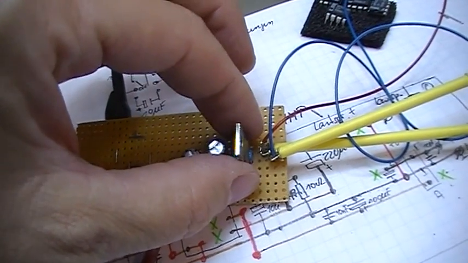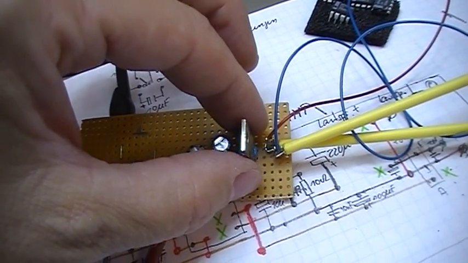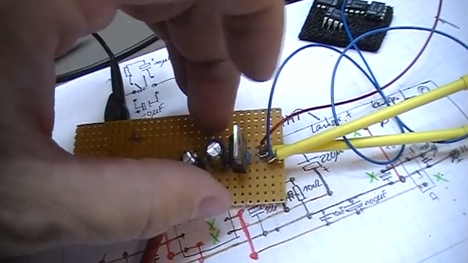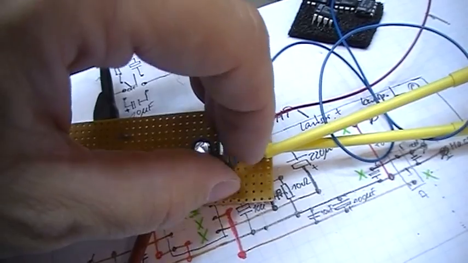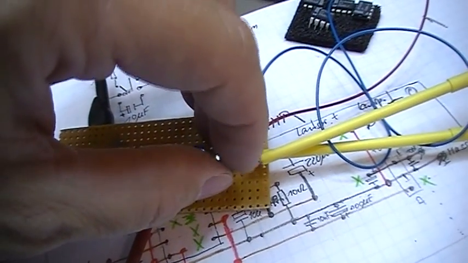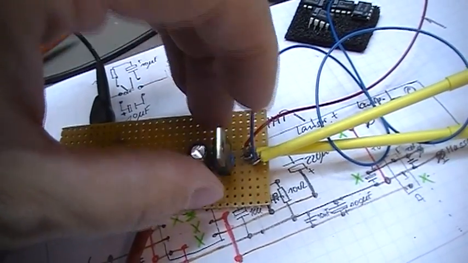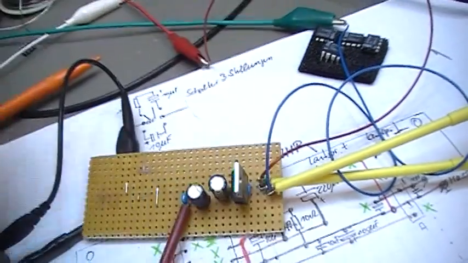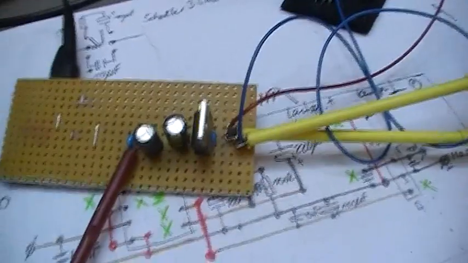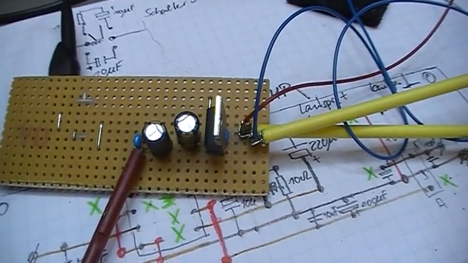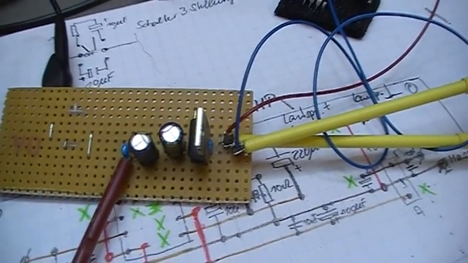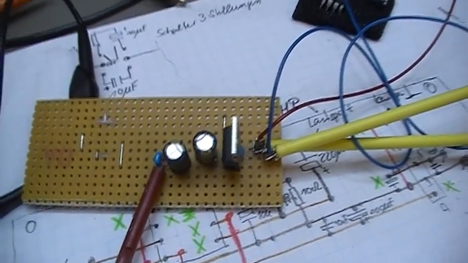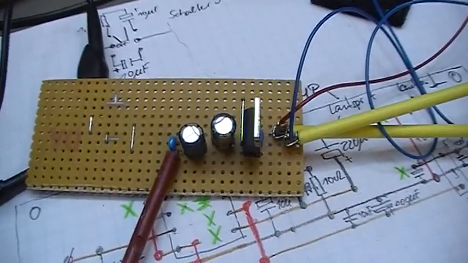With 100 milliamp, you do not really need to put the heatsink to it, and as we see in the datasheet, it's only 4 milliamps, or let it be 10 milliamps, what will be drawn by the amplifier itself.